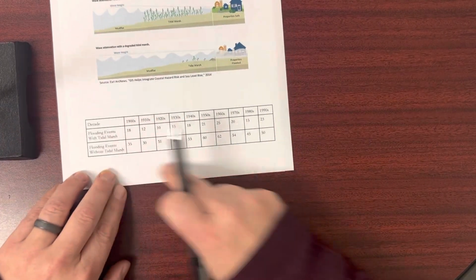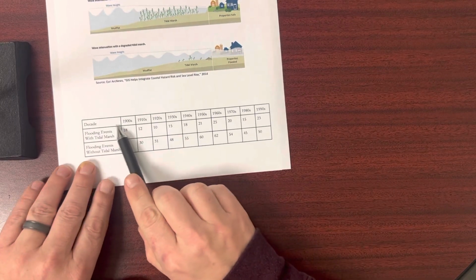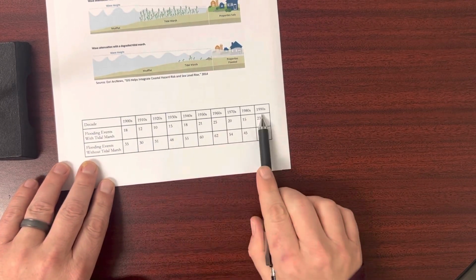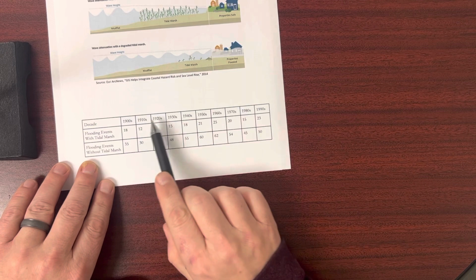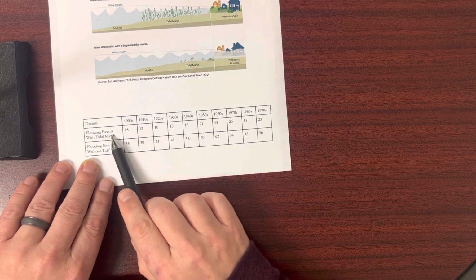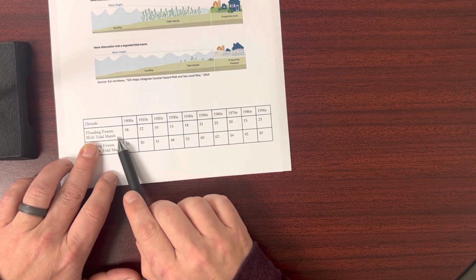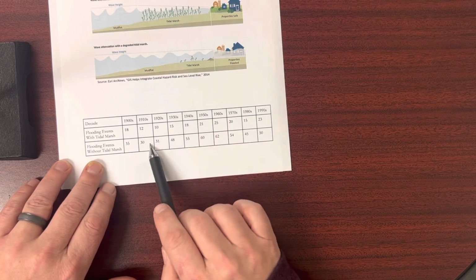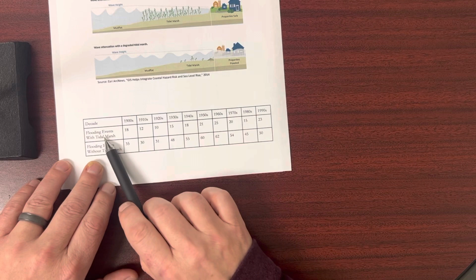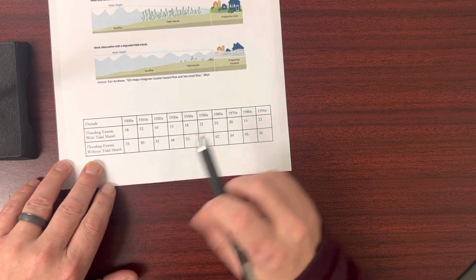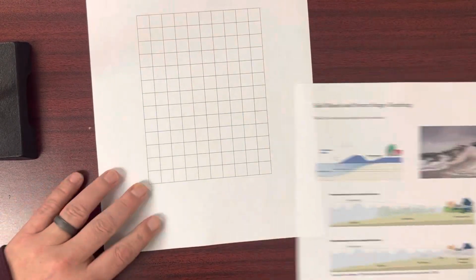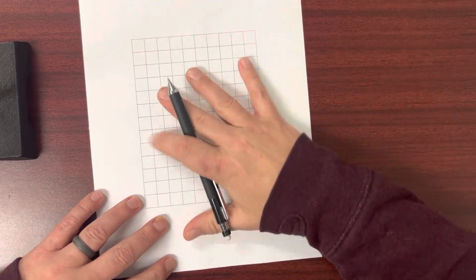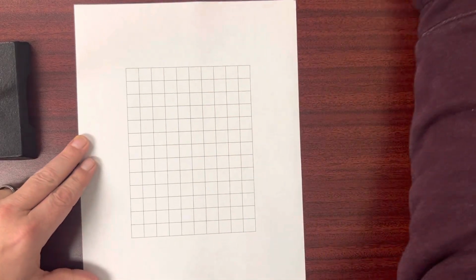So we have some data down here, and you see this is by decades, 1900s, 1910s, 1920s, and then we have flooding events with tidal marshes and flooding events without. So these are how many per decade in this area there were based on with or without tidal marshes. Now what we do is we want to look at the graph, and we're actually going to set up the graph. I'm going to help you.